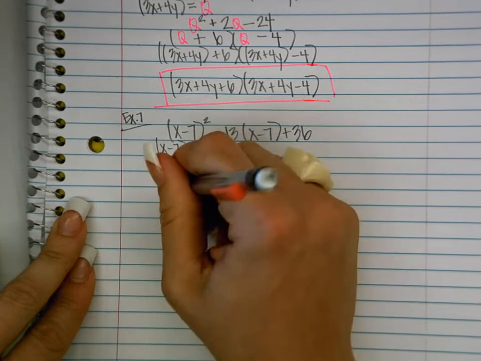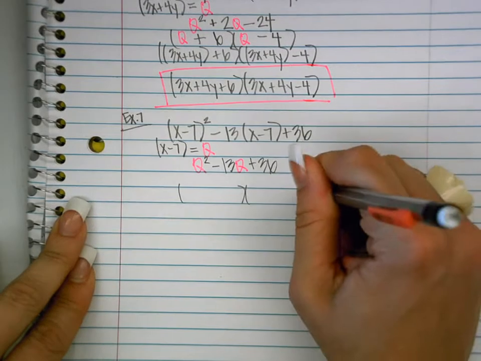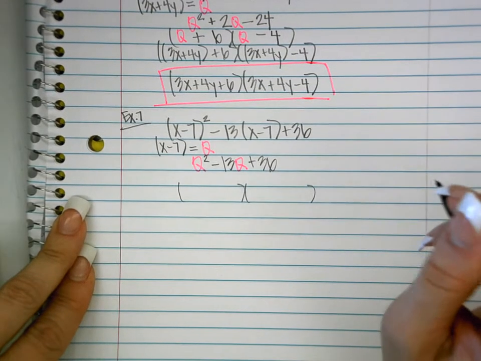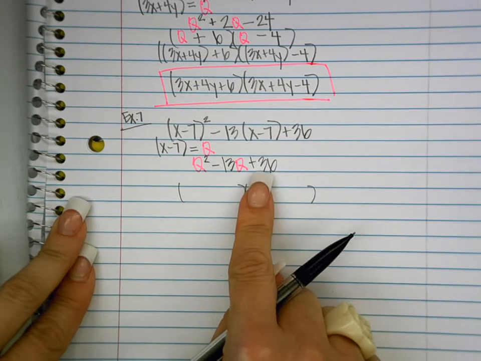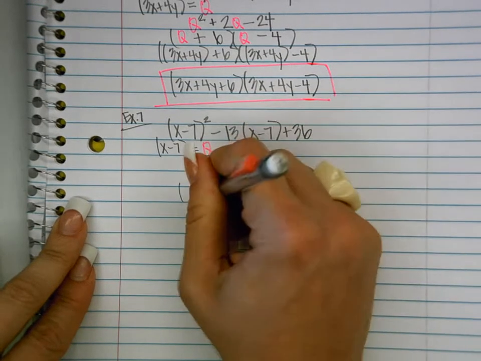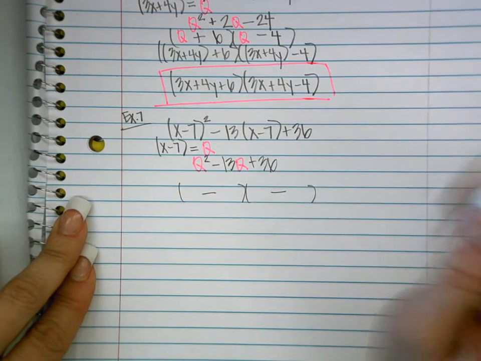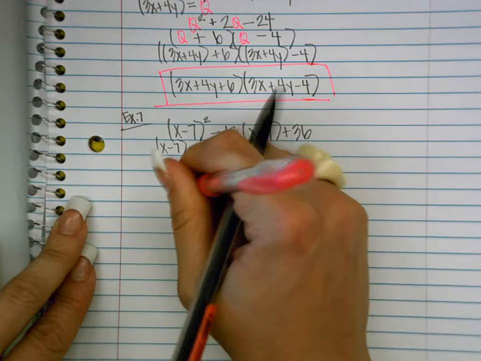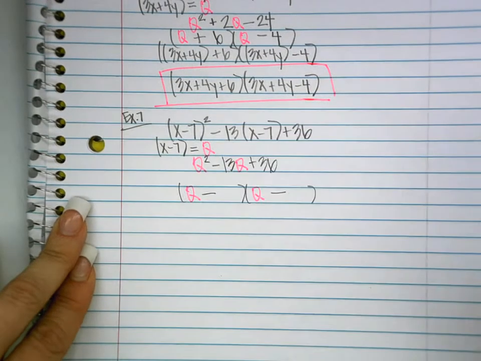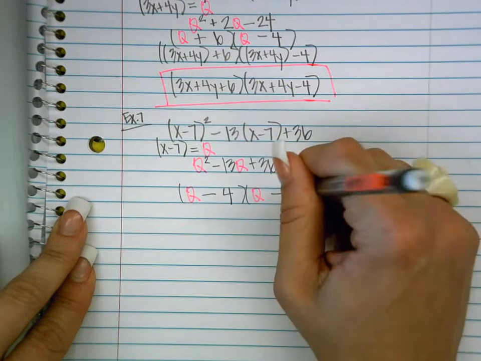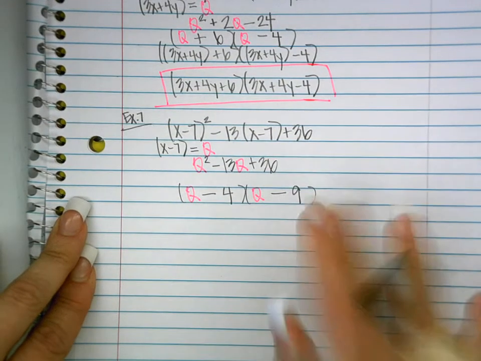So if you do 2 parentheses, what are your signs going to be? Both plus, both minus, or one of each? Both minus. If it's plus at the end, they're both the same as the middle. And what's going to multiply to give you 36 and add to 13? 9 and 4. Doesn't really matter which one you put first because they're both going to be negative.